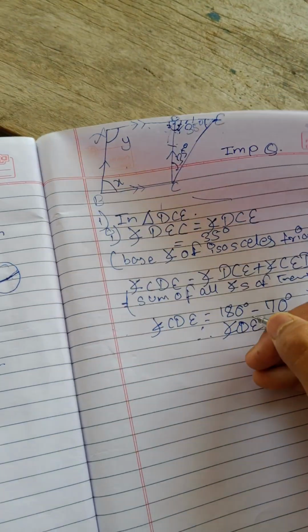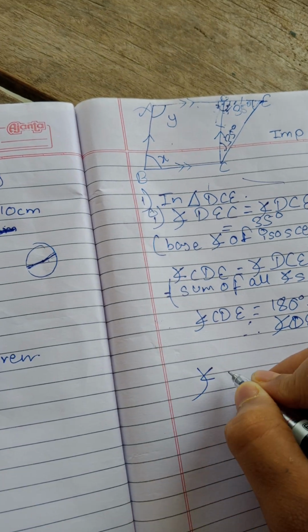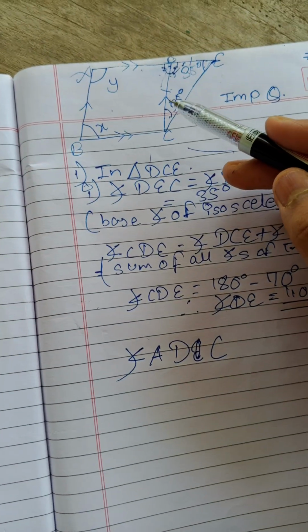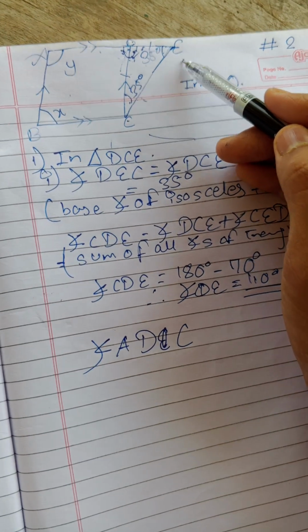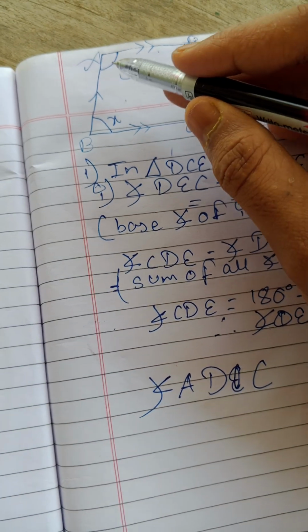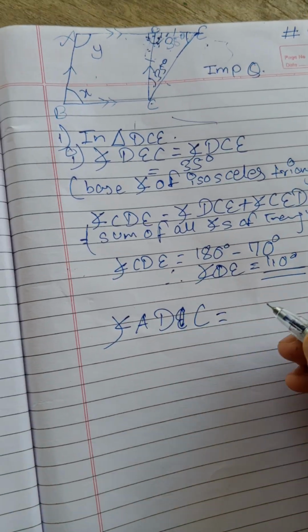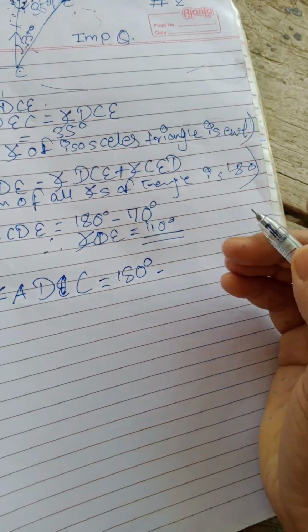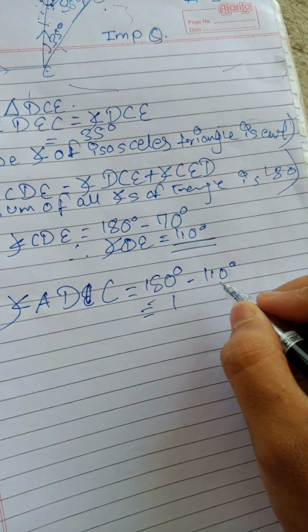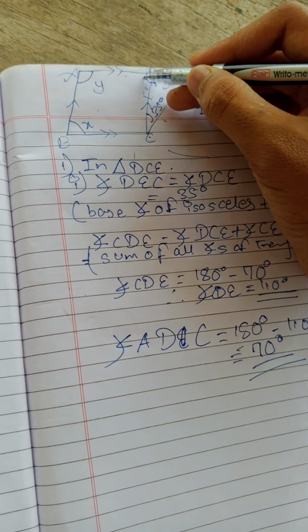So first, we have got CDE here, and angle ADC. Why ADC? We can also write CDE here if you want, because if we do CDE, that means this angle, and if we do CDA, that means the outer angle. So this is the confusing part. Now 180 degrees minus 110 degrees, that is 70 degrees. We have got this 70 degrees.